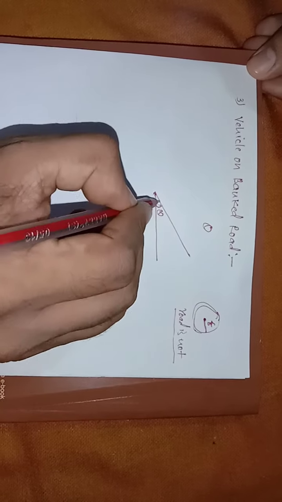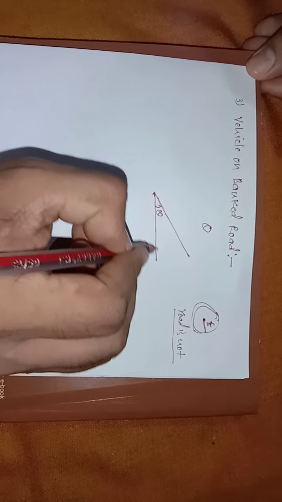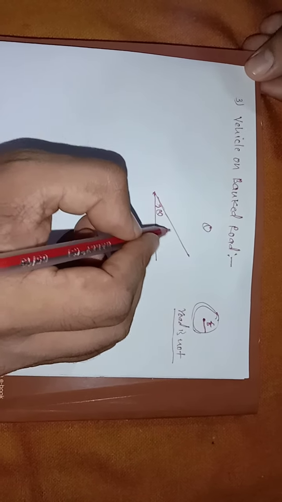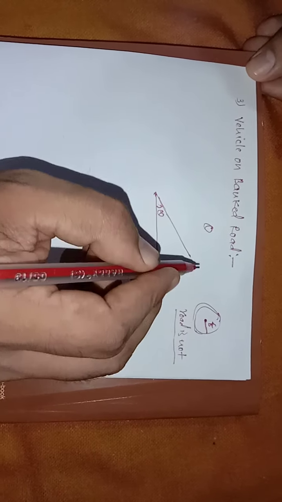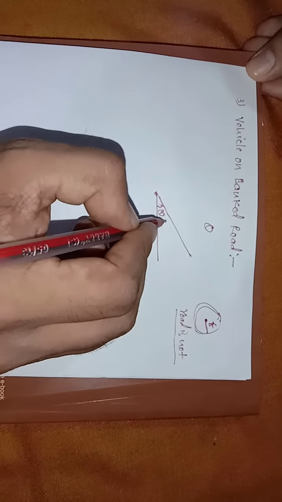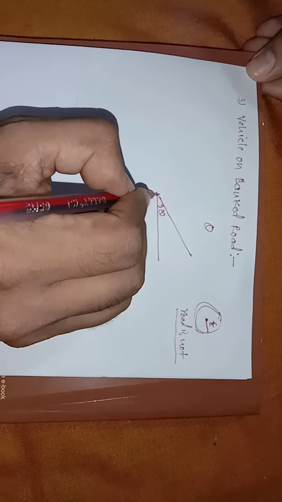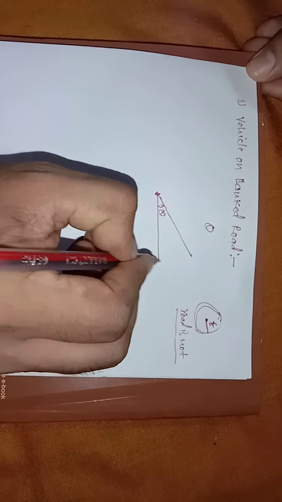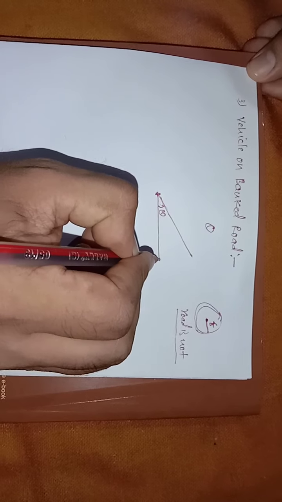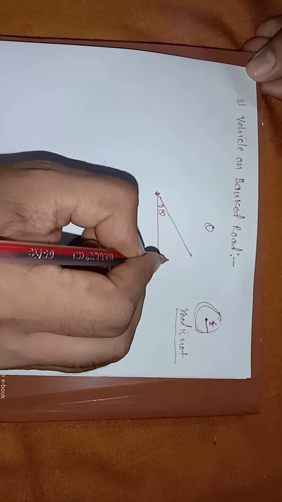So this is the road surface. This process is called banking of the road, or the road is said to be banked. Suppose this is the inner side and this is the outer side of the road surface.